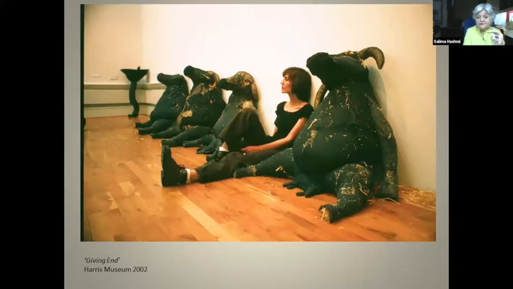In the Harris Museum, where Ruby had a residency, these were the works she produced there. And I have to say that the life of these buffaloes, which settled on the wall of the gallery, produced a certain kind of environment in which so many people walking around the museum said, that's exactly how I feel after a day's hard work.